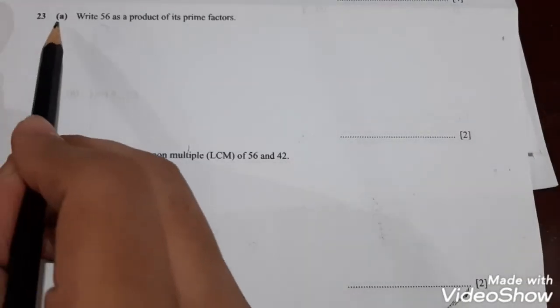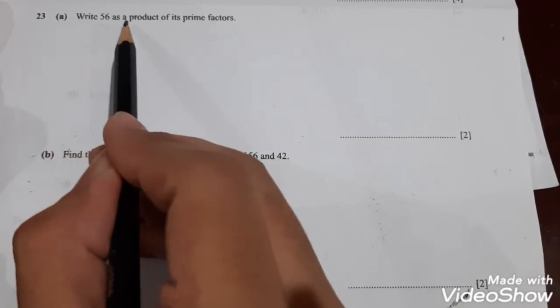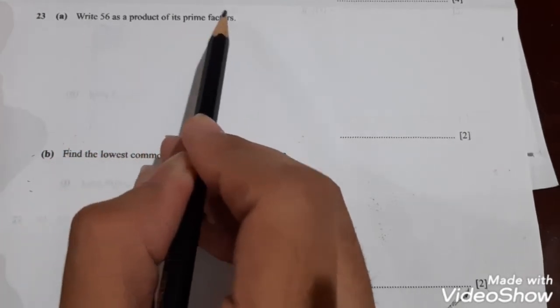Question 23 part A states, write 56 as a product of its prime factors. So first we will draw a line and write 56 to the right side of the line. The question states using only prime factors, so we will divide by the prime factor that will be the highest, in this case 7.